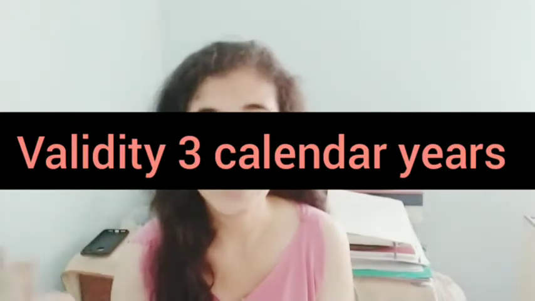And apart from that, it's valid only for 3 calendar years. So make sure if you're filling the W8BEN form, you need to know that if you have filled it this year, then it would be applicable only for 3 calendar years. So it expires on the 3rd complete calendar year after it is signed. So you need to make sure when you have signed that form, it will be applicable for 3 years only.